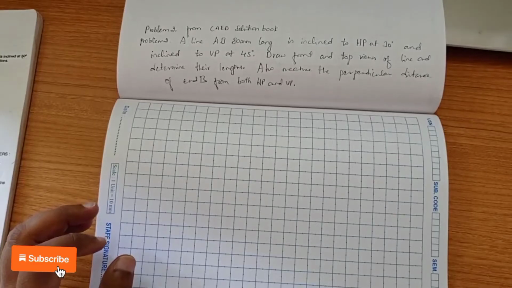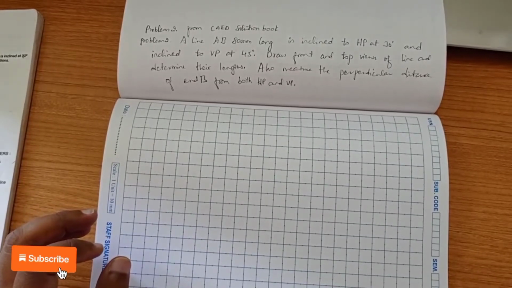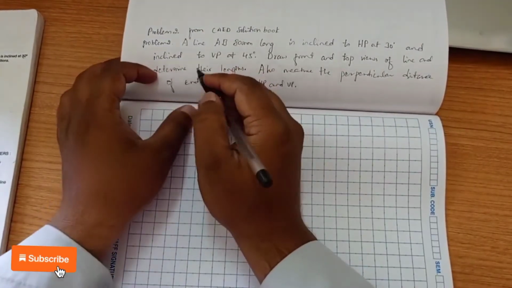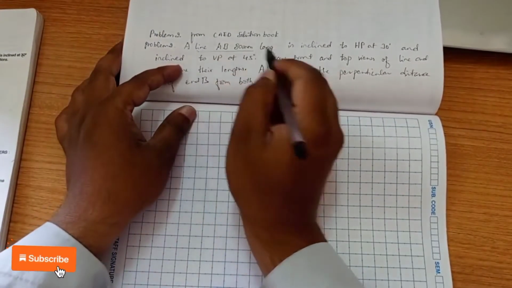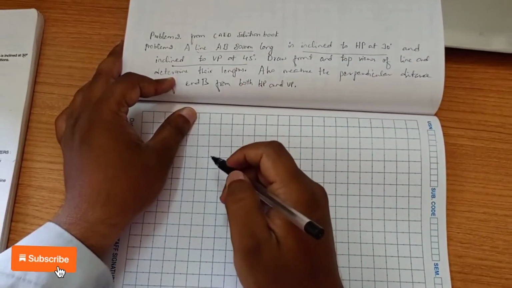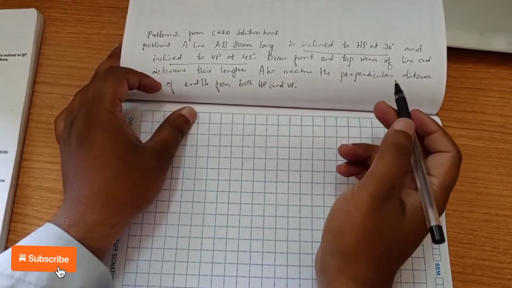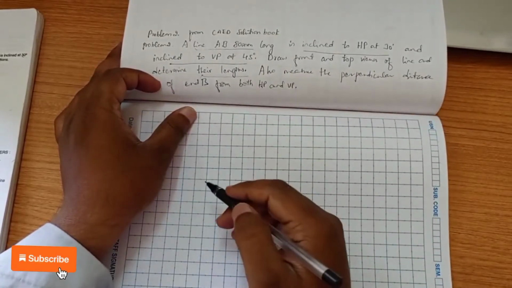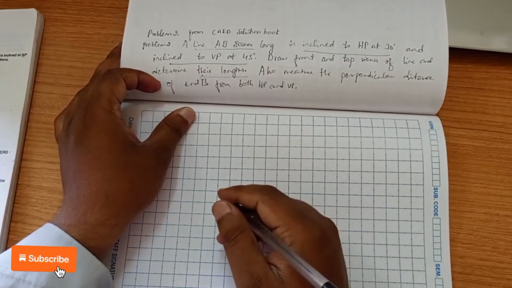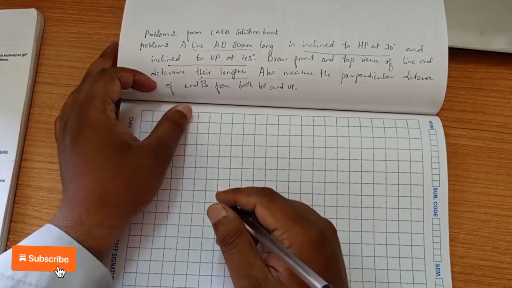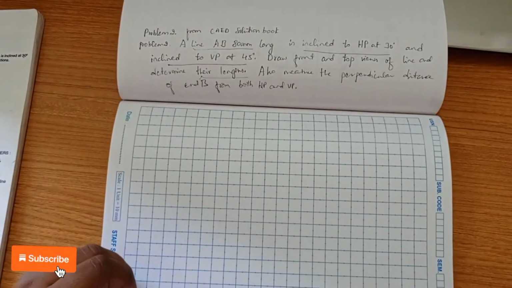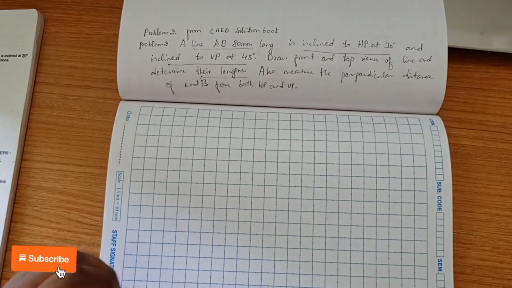So we are going to solve the second problem from the CAD solution book, in the projection of lines. In this problem, line AB 80 mm long is inclined at 30 degree to HP and inclined to VP at 45 degree. Draw the front and top views of the line and determine their length. They have mentioned the true length and the angles of inclination to HP and VP. Now we have to find out the apparent lengths and apparent inclinations. So proceed with the problem.